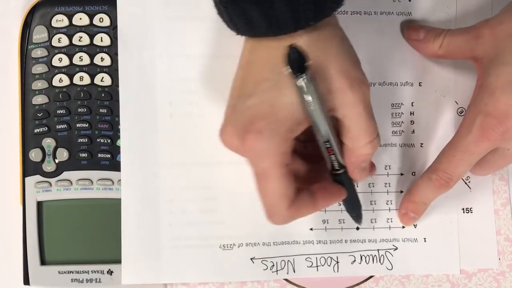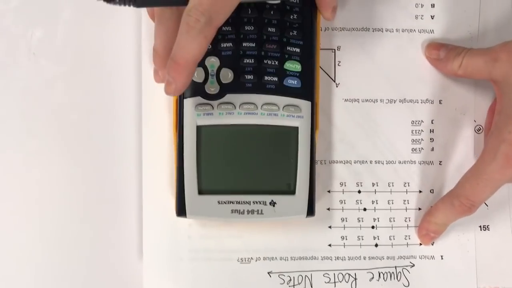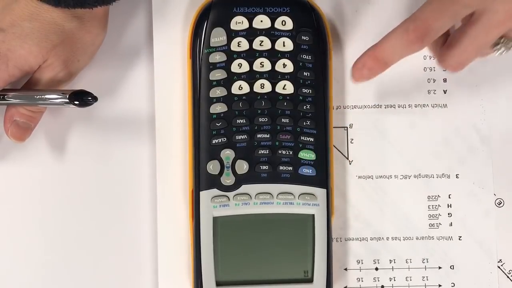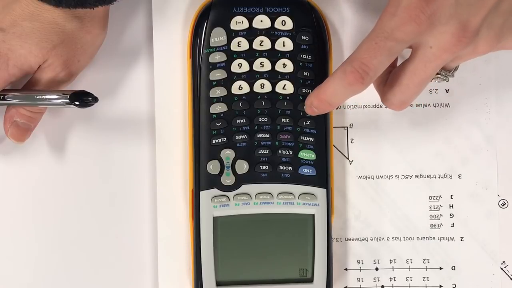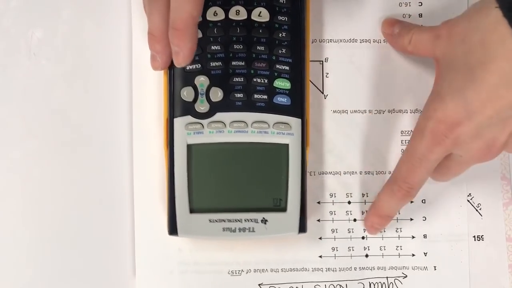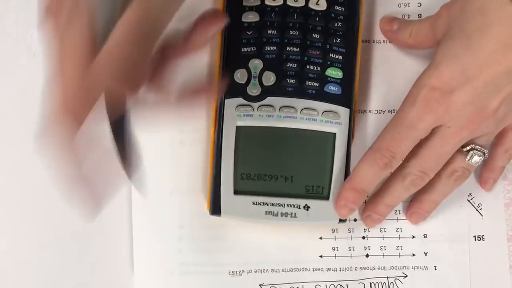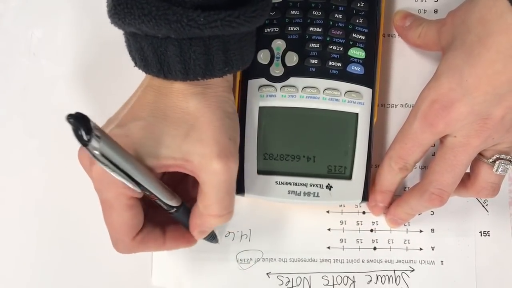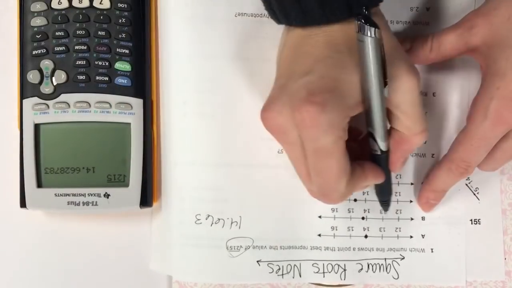So number 1, which number line shows a point that best represents the value of the square root of 215. In your calculator, remember to do the square root, hit that second button, the blue, and that activates everything that's in blue above your keys. So second, we want to hit that because that's your square root button above x squared. So we're going to put in 215 and hit enter. So the square root of 215 is 14.66, we'll say 3.